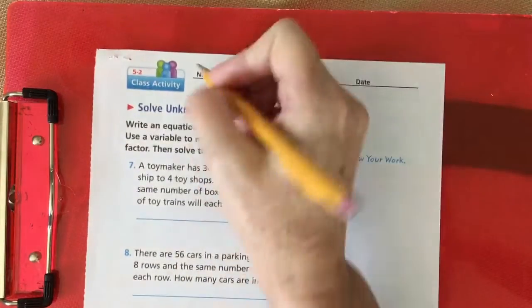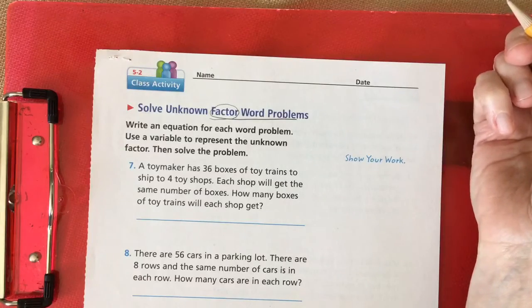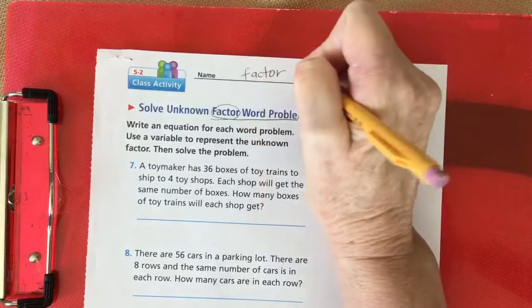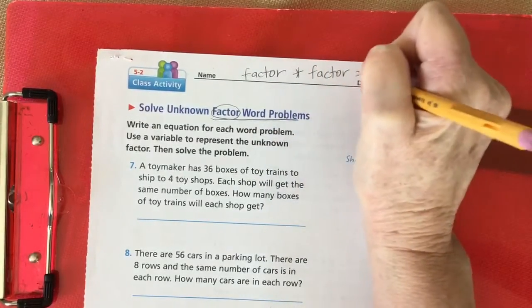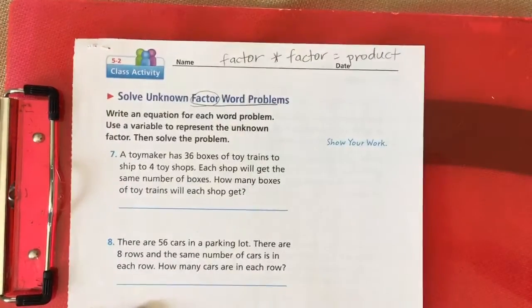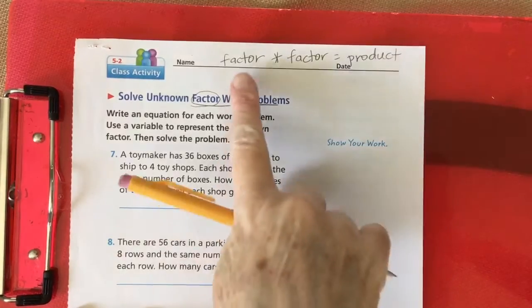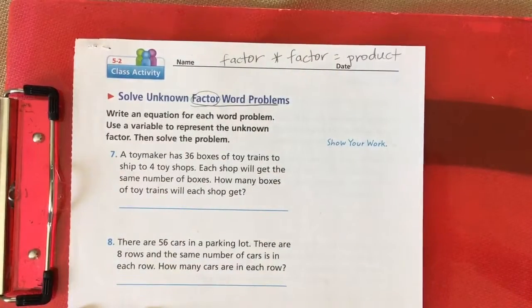Now remember, boys and girls, a factor times a factor equals a product, right? Remember writing that a million times a day? A factor times a factor equals a product. So think about that, boys and girls. We're not talking about add-ins anymore in totals. So this looks like it's going to be like multiplication. And it could also be division.